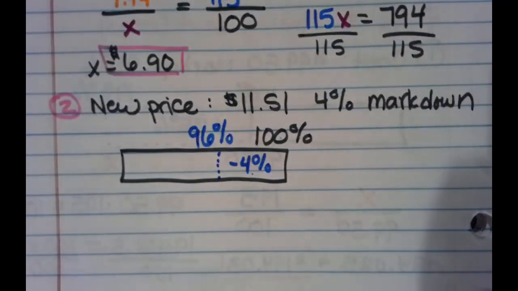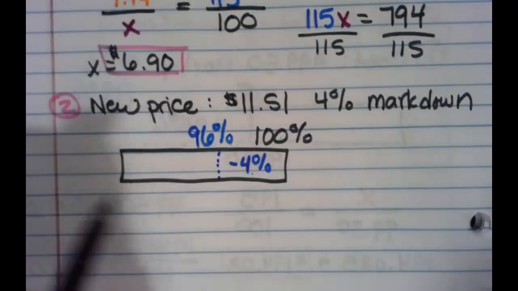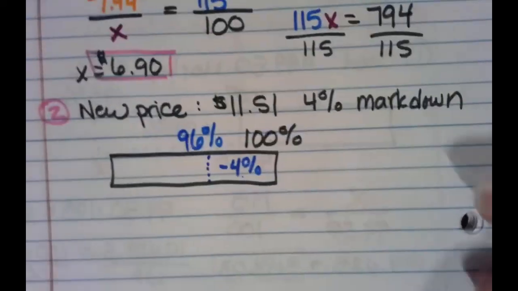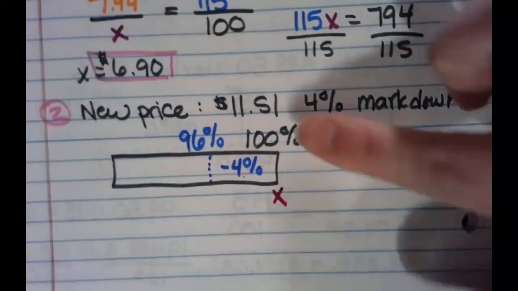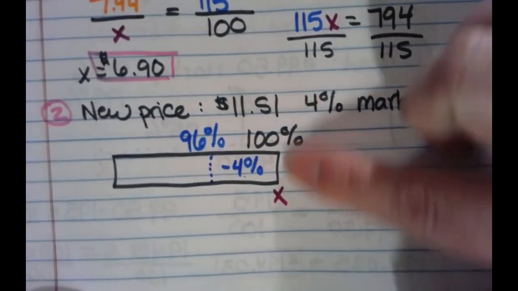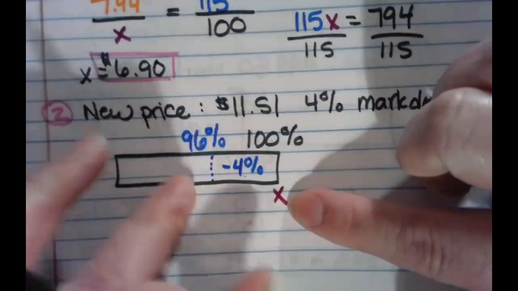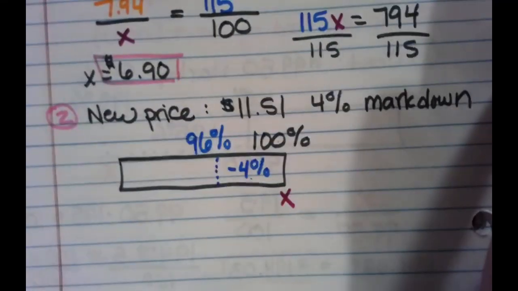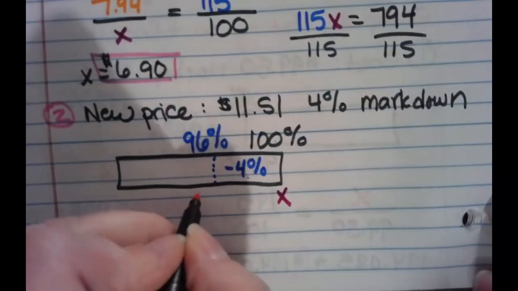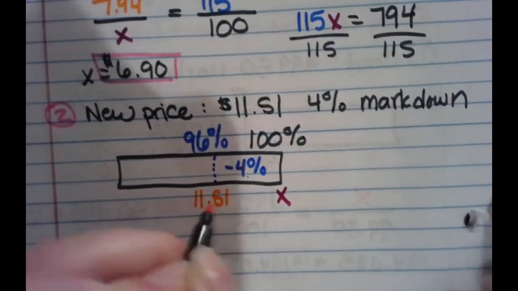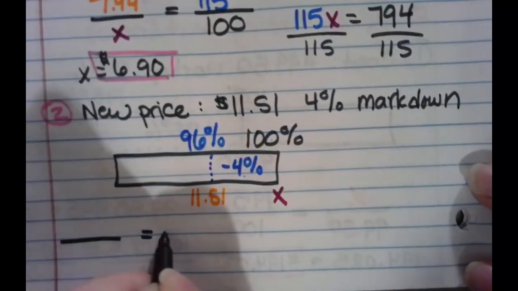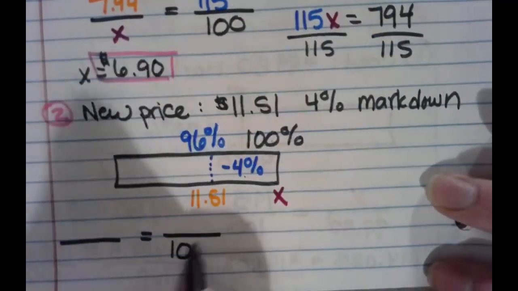Okay, I don't know the original. Now this is where it gets tricky. Sometimes up here, see, the original was on the left, and this time the original is actually on the right, because remember, the original is always 100, right? We start at 100, and then we either go up or down. We never start anywhere else, okay? So we started at 100, and we didn't know where we started, but we know we ended at 11.51, okay? So we're going to do our proportion here.